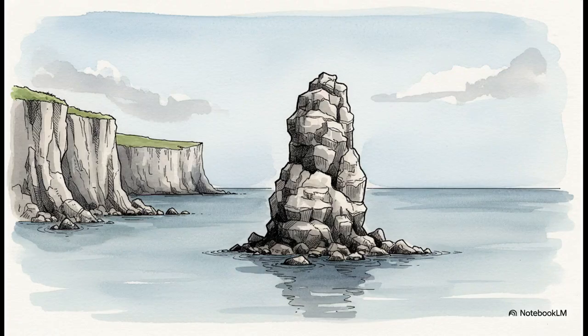Now, an arch, as beautiful as it is, is really just a temporary phase. The same forces that made it keep weakening it. The wind, the rain, the waves, until one day, the roof just collapses into the sea. And what's left behind? A dramatic, isolated pillar of rock called a stack. You've probably seen pictures of the famous 12 Apostles in Australia. That's exactly what we're talking about.